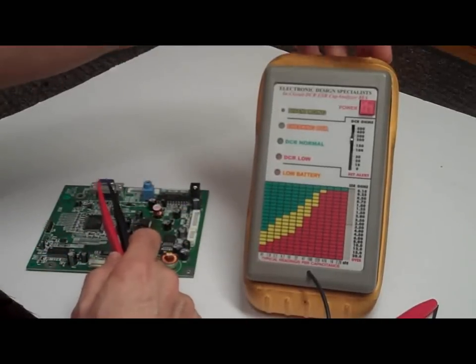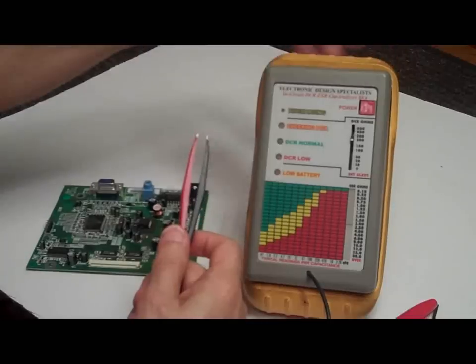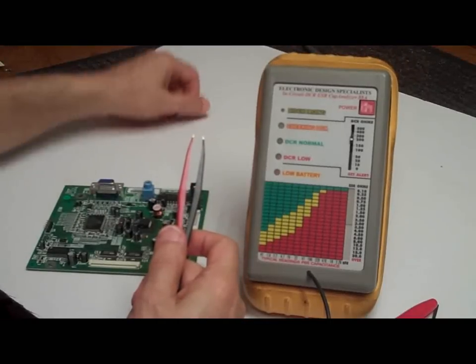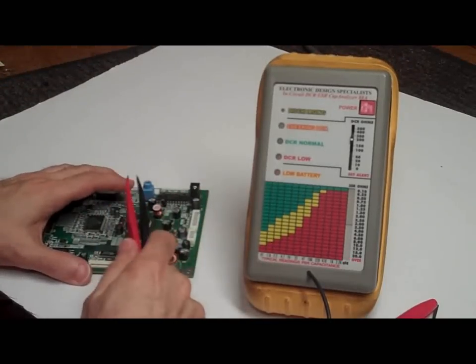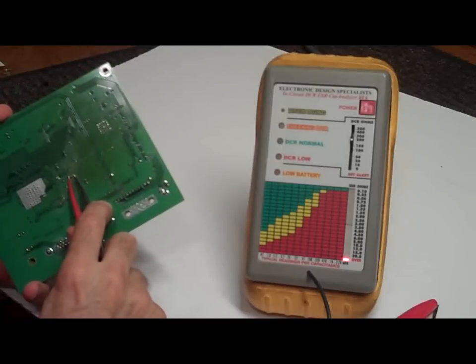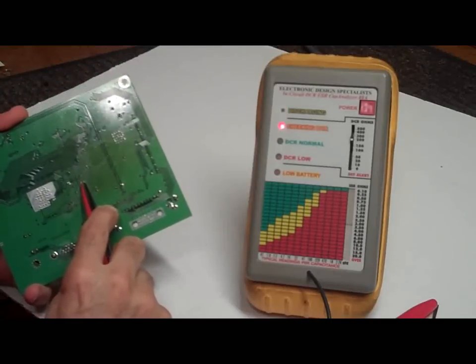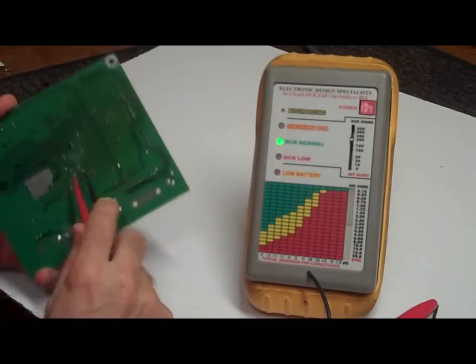again, turn it off and turn it on without the test leads touching. And you can hear by the Star Trek beep that that is the full test, and now it will test the whole thing first. It'll discharge, check DCR, and DCR is normal.